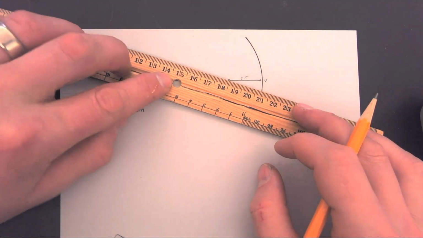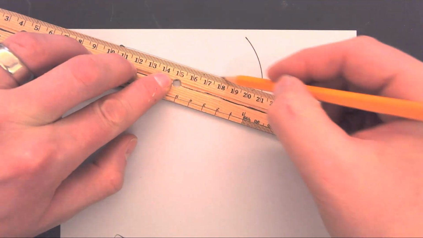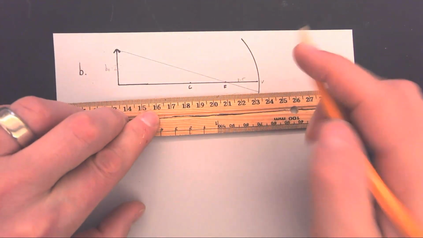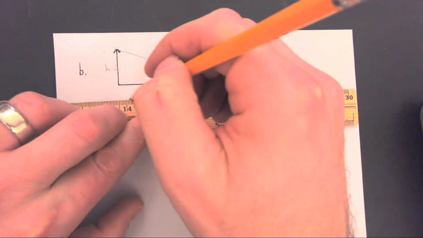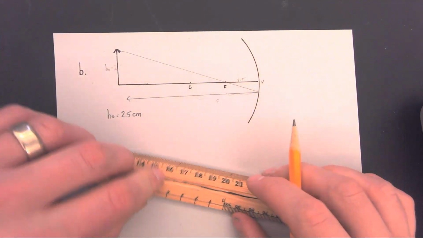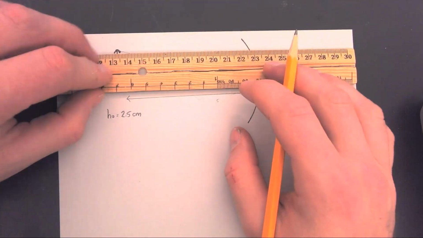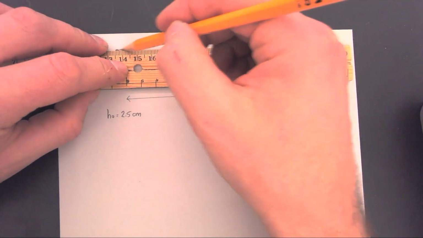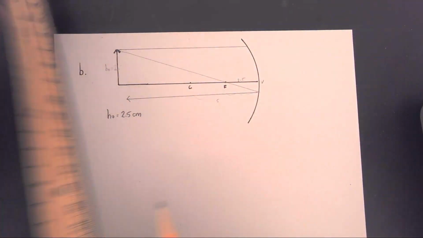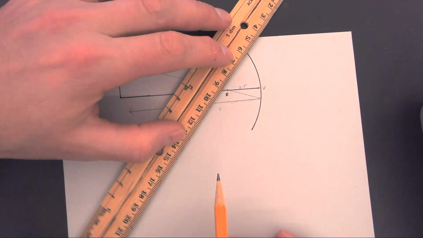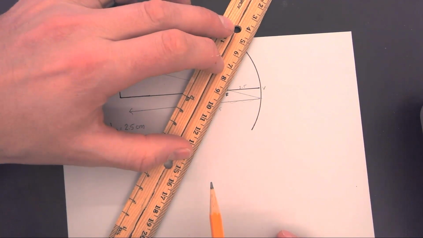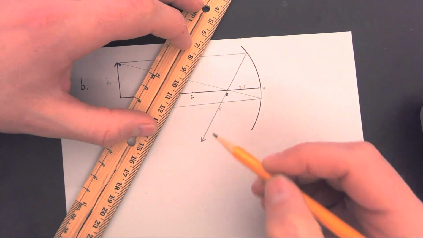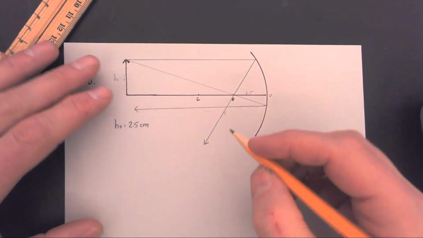So we have to remember the rules. If we want to draw a diagram, one rule that we should always remember is go through F and come out parallel. And that's what we're going to do. So we're going to come out exactly parallel. The second thing that we're going to do is go parallel and come out through the focal point. Again, this is limited by my ability to draw parallel lines exactly, and to draw accurately.